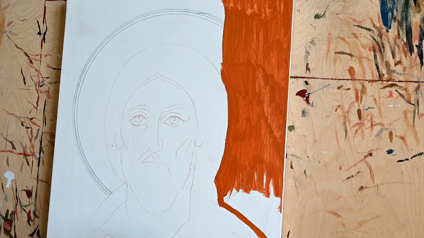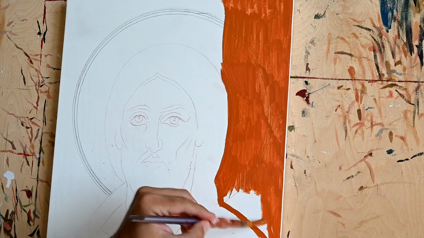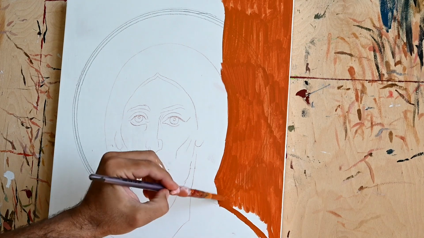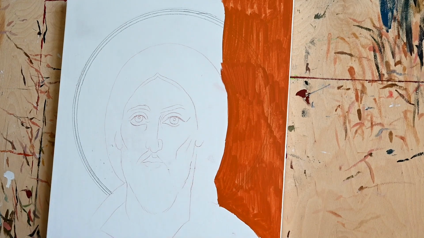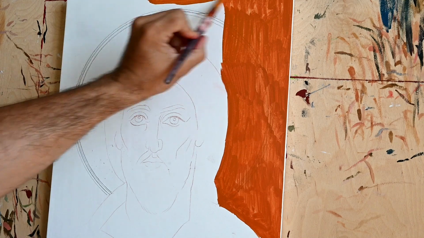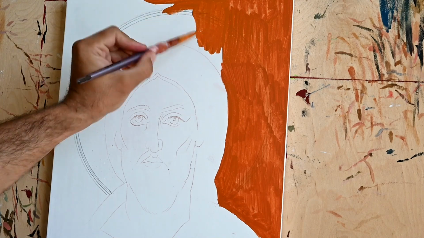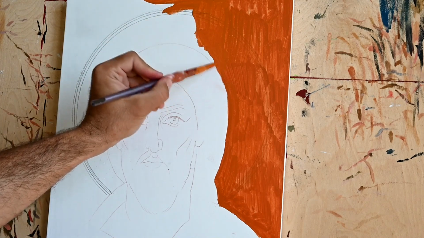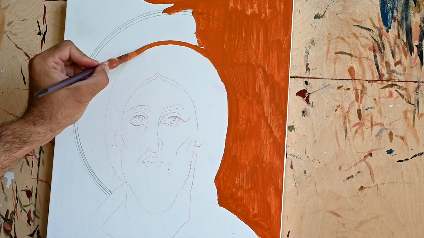Now I am painting a little bit the background of this icon. If you want to know more about how to gesso a board, you can find a video on my YouTube channel. I plan to do some exclusive tutorial here on Patreon and explain the process more thoroughly, but that video is great as well.